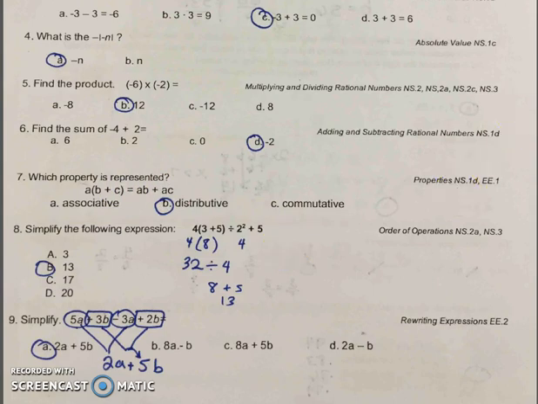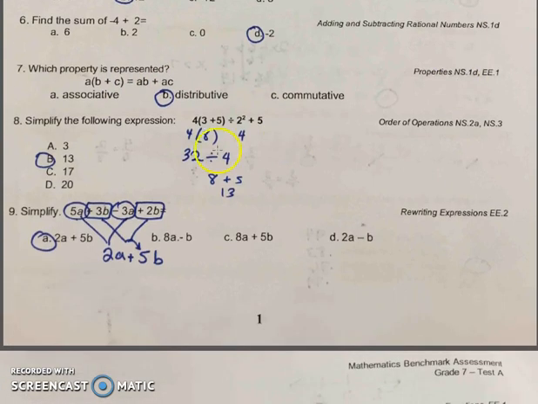Okay, so number 8. It says simplify the following expression. So we're going to use our order of operations. First, we have to do parentheses. It goes PEMDAS, parentheses, exponents, multiplication, division, addition, and subtraction. So parentheses first, so that means we have to take care of inside. It's 3 plus 5 is 8.